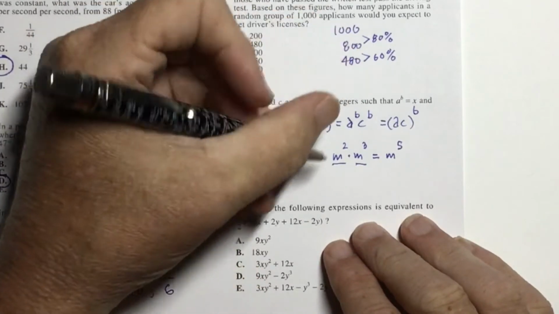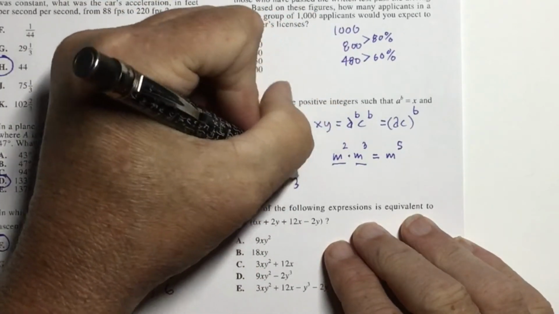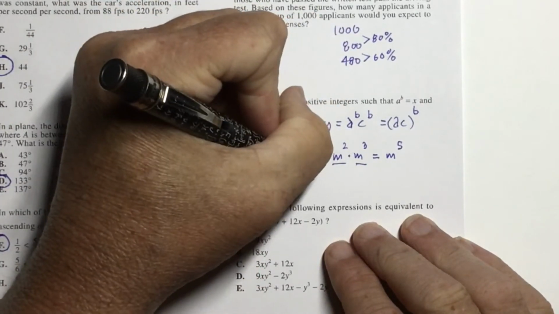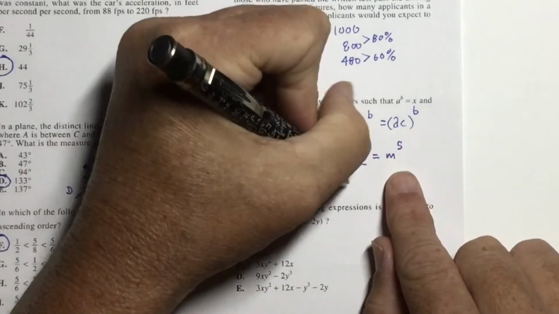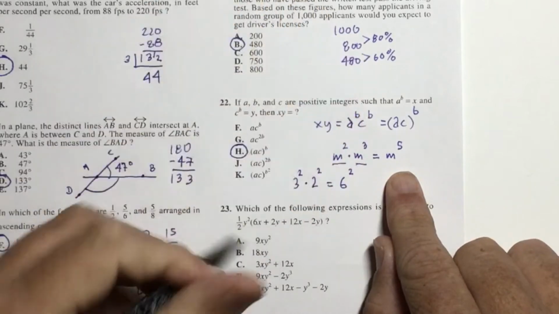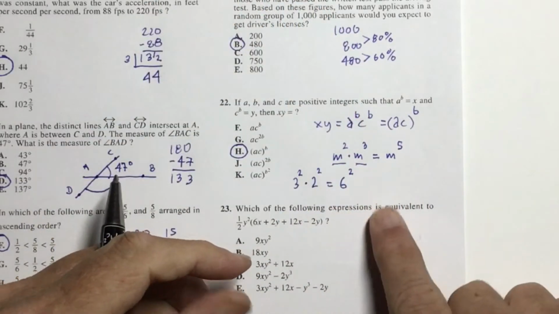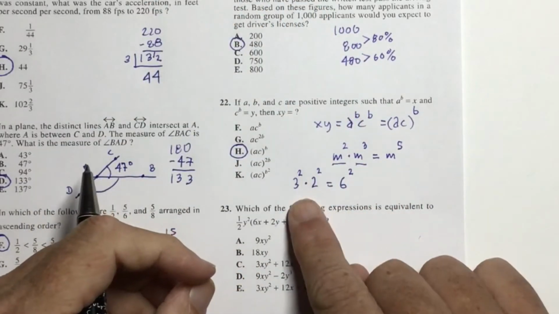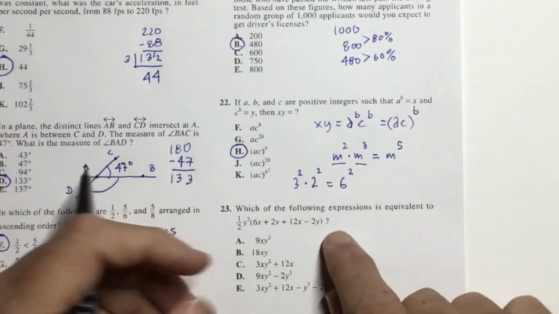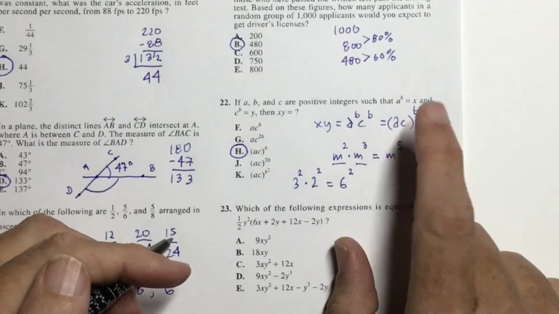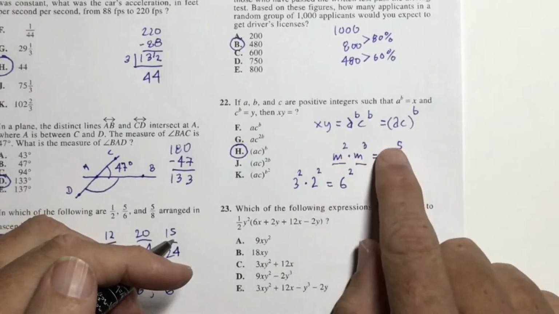And again, if you doubt that, let's give it a try. 3 squared times 2 squared. If this is true, that should be equal to 6 squared, and indeed it is. 9 times 4 is 36. It is not equal to 6 to the 4th. So there we go. There you go. So be careful there. You only add exponents if the bases are the same.